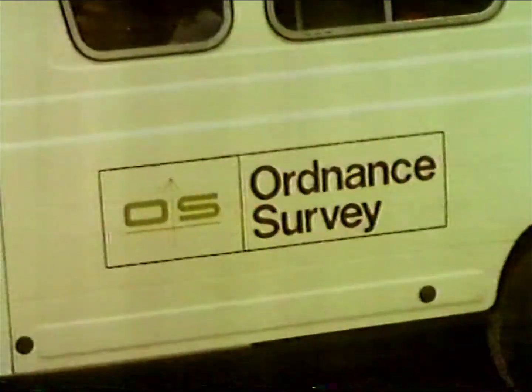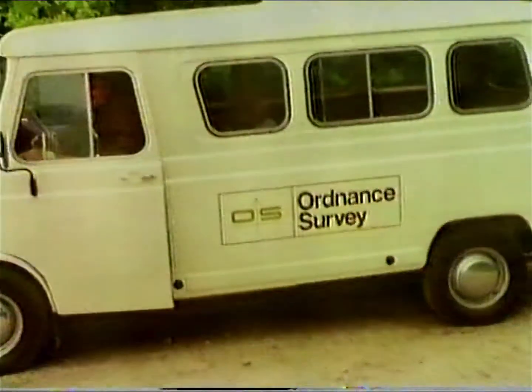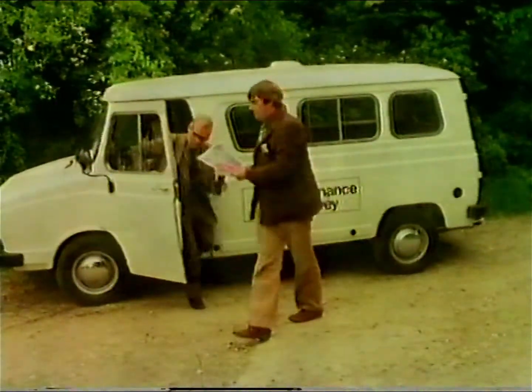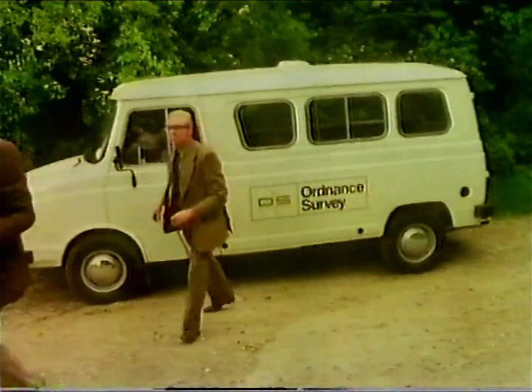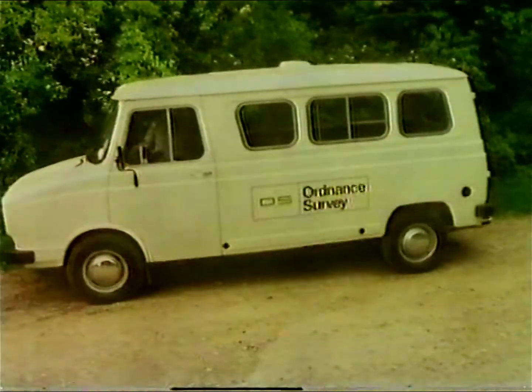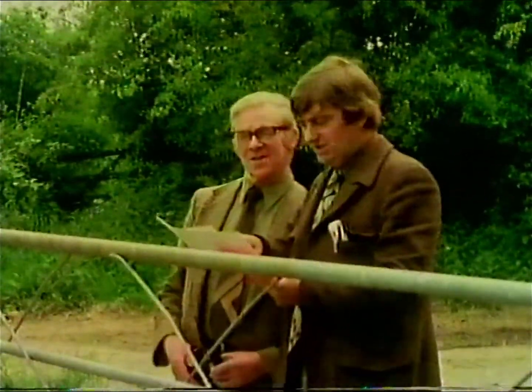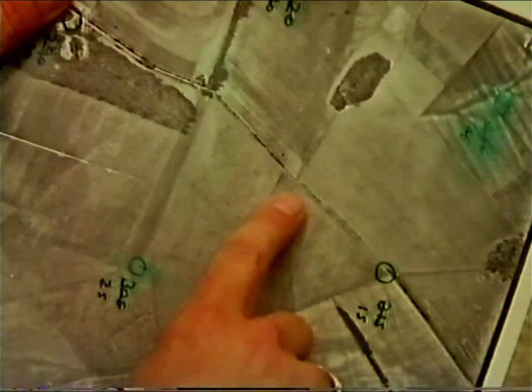Anyone who's ever used a map out in the country will have seen the words Ordnance Survey. This is the official survey and mapping organization in Great Britain. These surveyors need to check the exact height of the corner of the field by this gate. Well, this looks a good point. Yes, here it is on an aerial photograph. There.